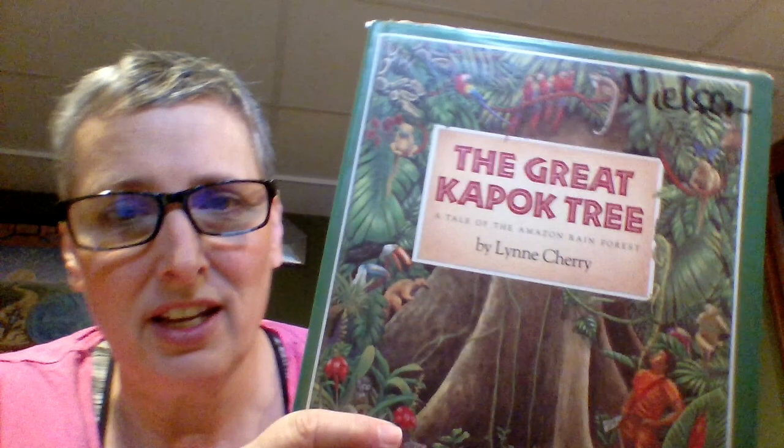Hi, everybody. So today is, I forgot to do this yesterday, T, and then you go around to the H, Thursday, Thursday. And I have for us today The Great Kapok Tree. And this is illustrated, it's a tale of the Amazon rainforest by Lynne Cherry.